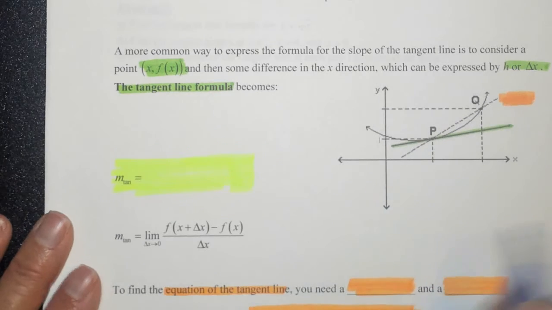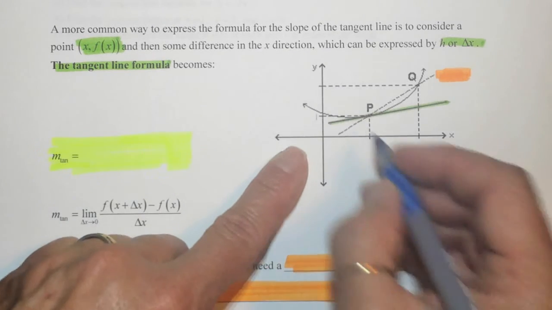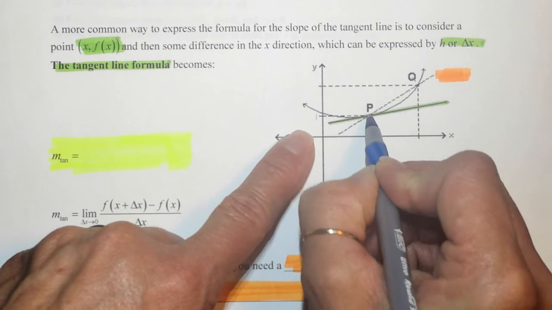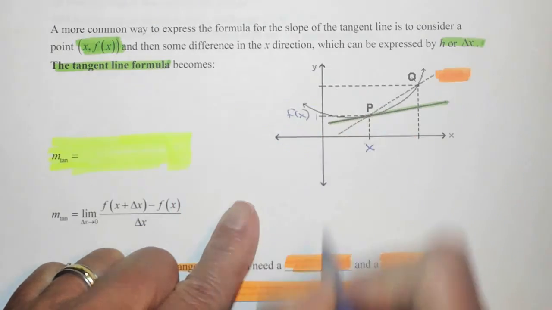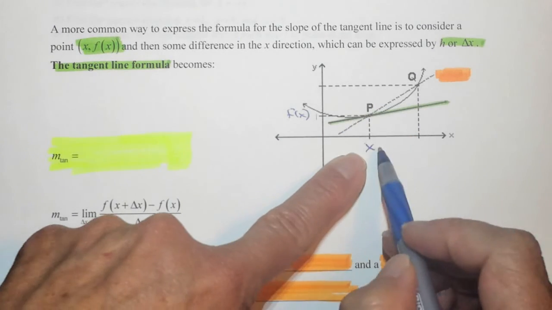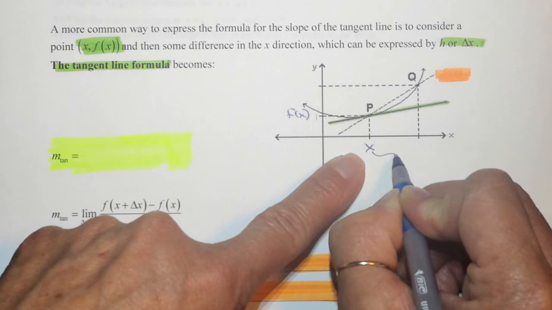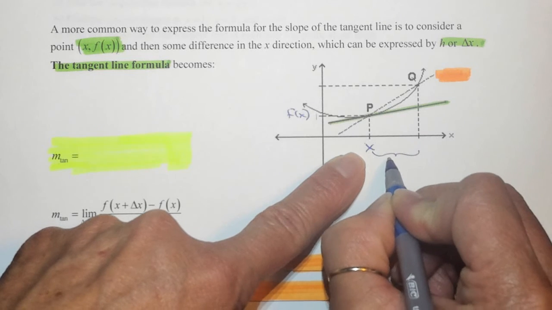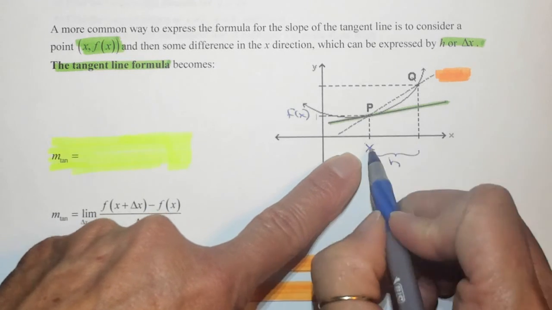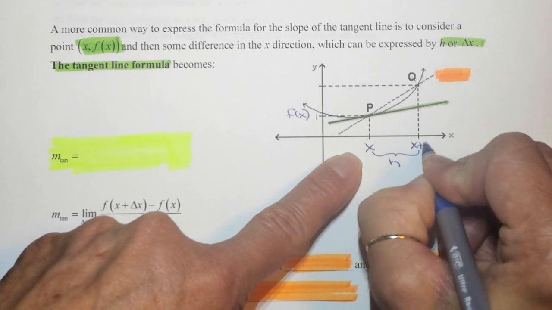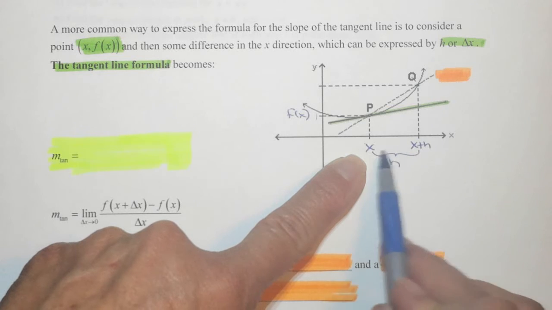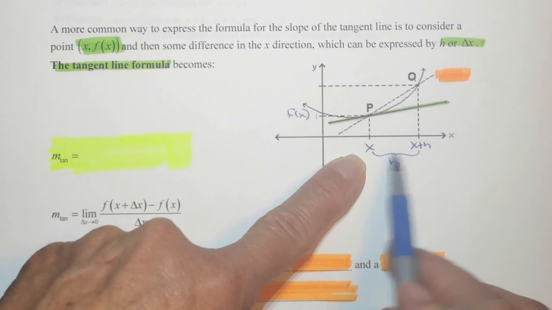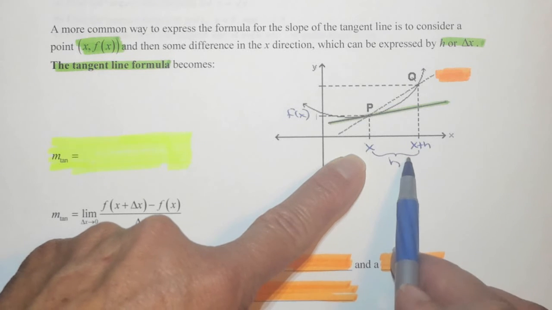So if we say that we have the point P right here where we have x and then f of x, and we have some distance here between these two, let's call the distance h. That means to get from here to here, I would add a distance of h, meaning if this was 1 and I wanted to get to 5, I would add a 4, so this would be 1 plus 4. Well, now this is just very generic.